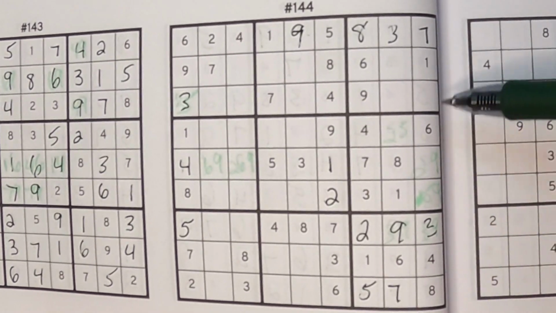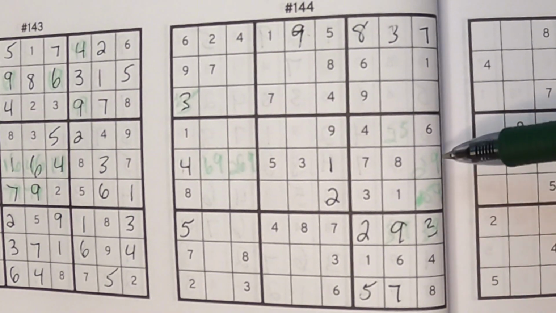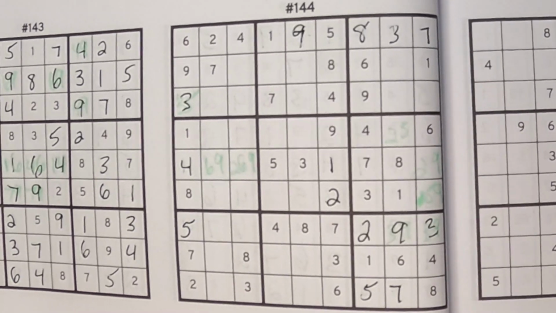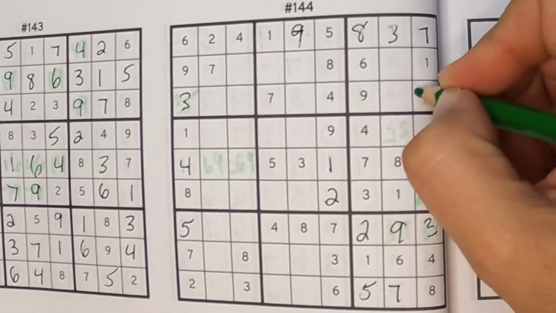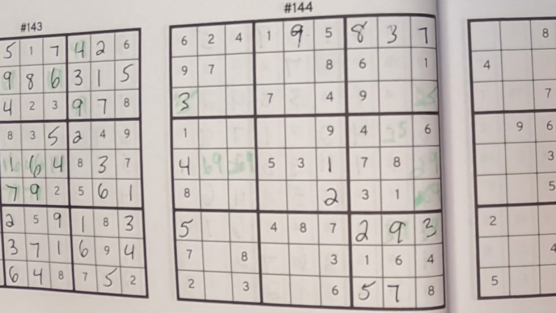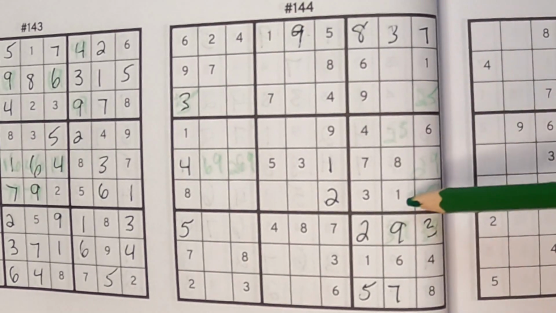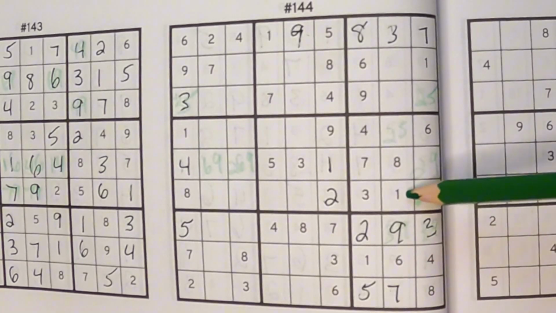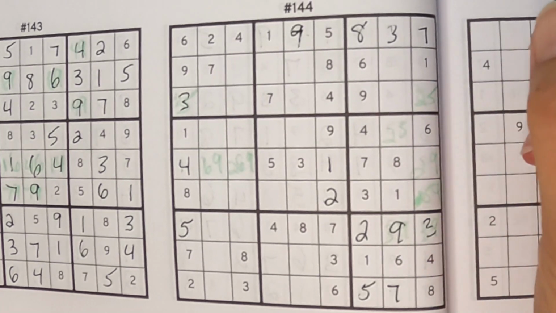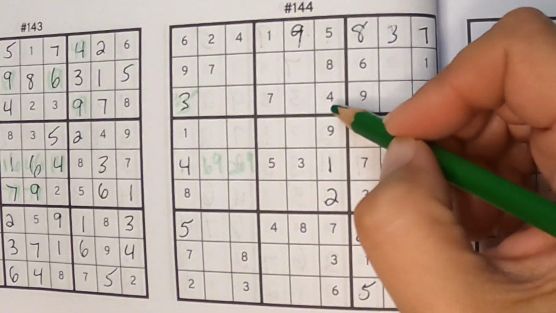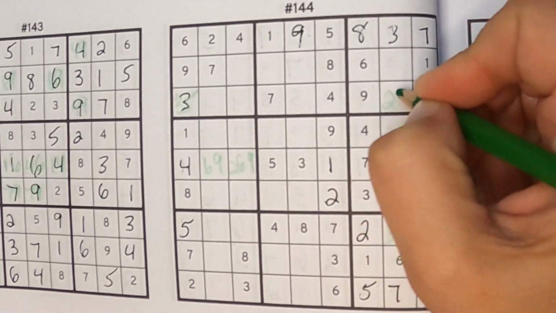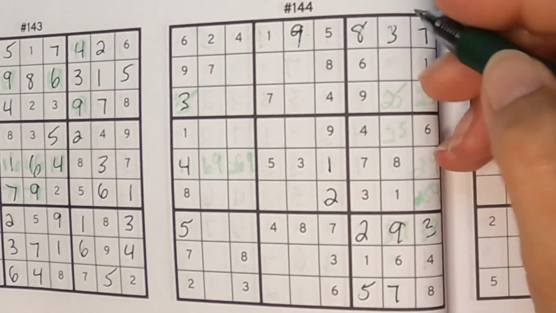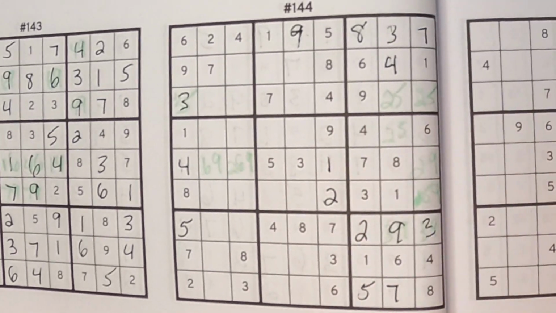For this column now, we're missing 2, 5, and 9. We've got a 9 here, so 2, 5. For this column, we're missing 2, 4, and 5. We've got a 4 here, so 2, 5. And so the 4 can't be here or here, so it must be here.